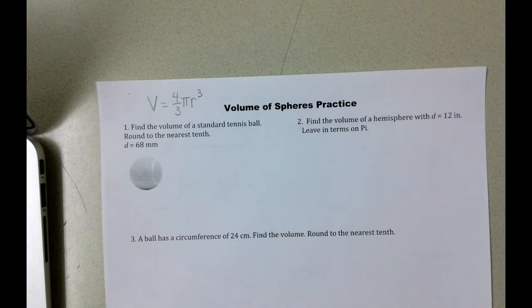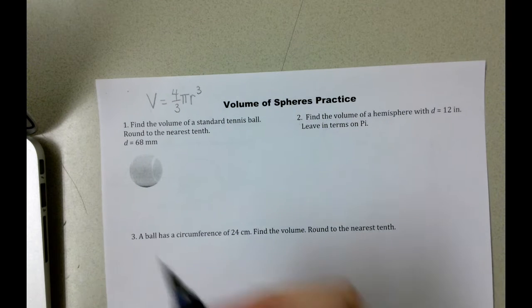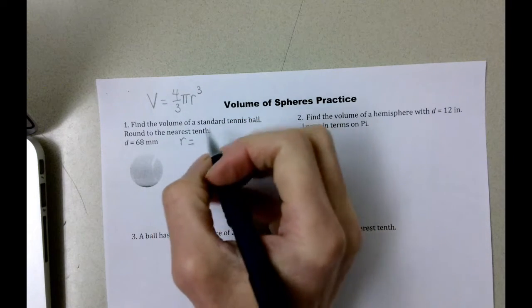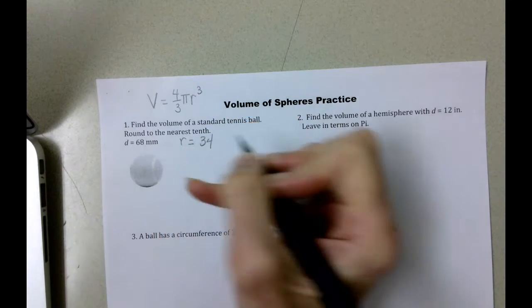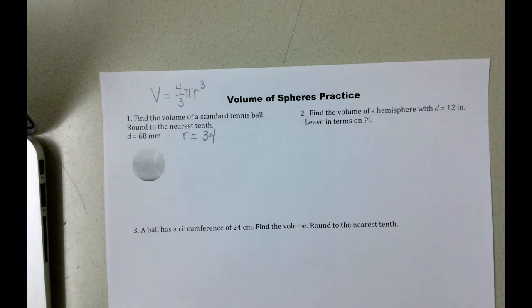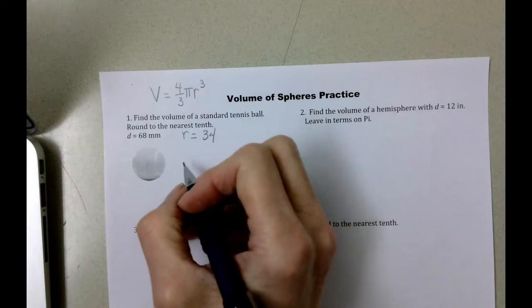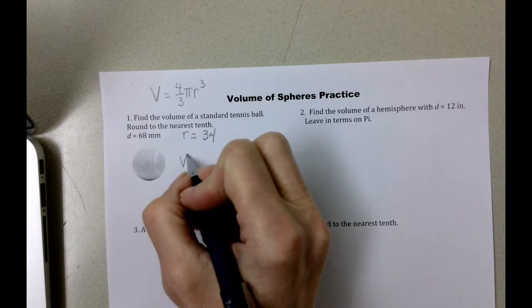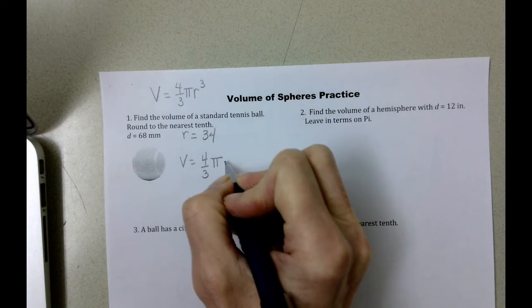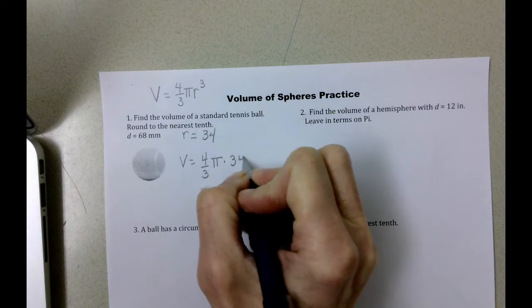But it says, find the volume of a standard tennis ball, round to the nearest tenth, D equals 68 millimeters. So remember, if D equals 68, the radius is half of that, which is 34. So once we know the radius of the problem, then we're going to fill these values back into the formula. So the volume equals 4/3 times pi times 34 cubed.